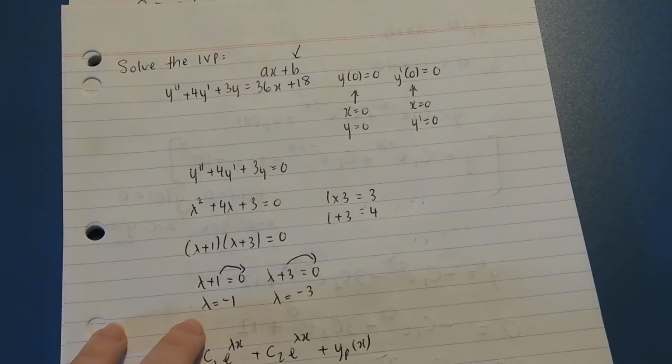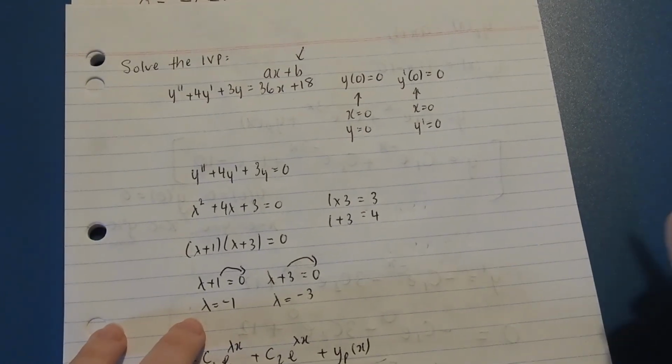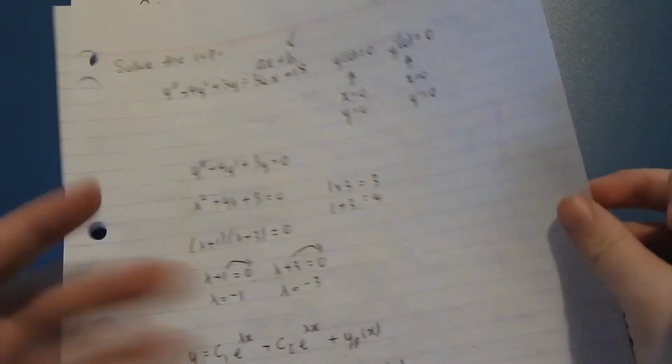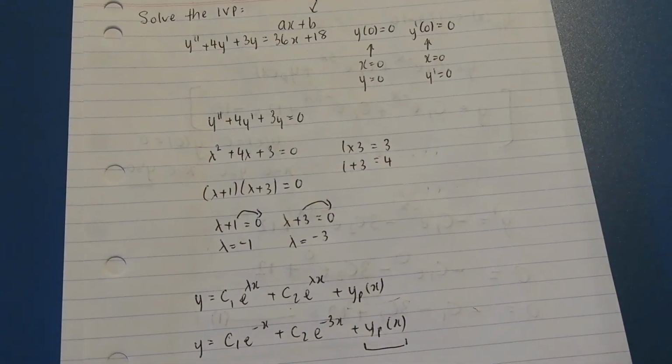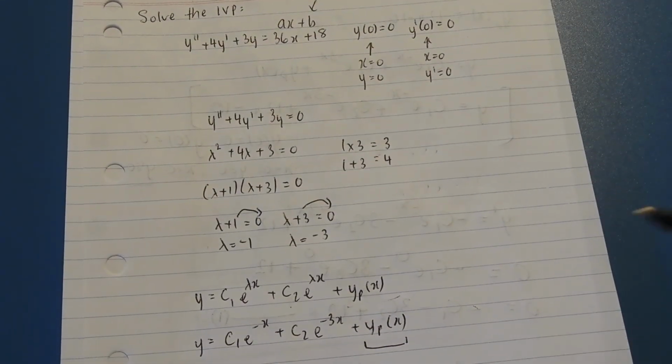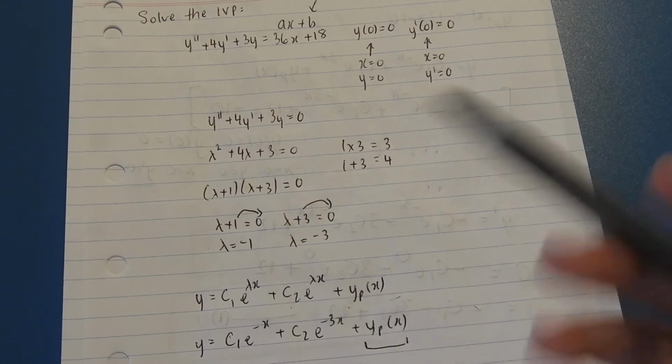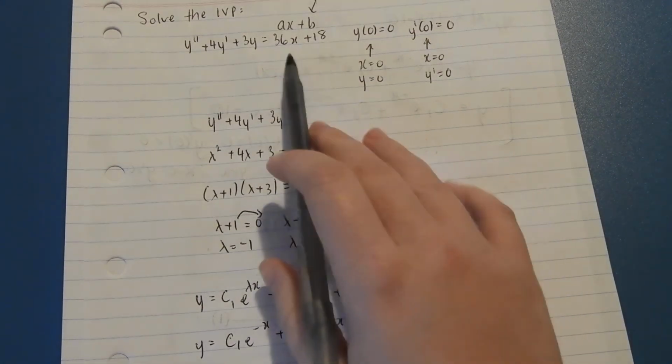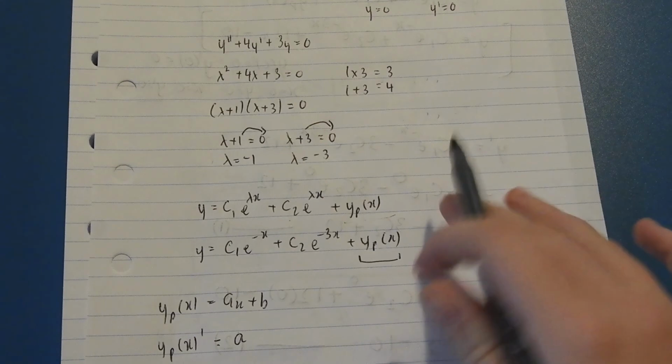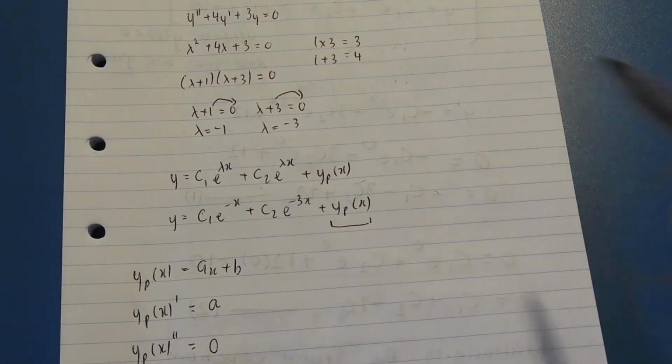Is it trigonometry? Is it sine? Is it cos? Whatever it is on the right-hand side, you can also Google and see what particular solution you should use for different types of equations on the right-hand side, which is really handy to have a table right next to you when you're doing questions.